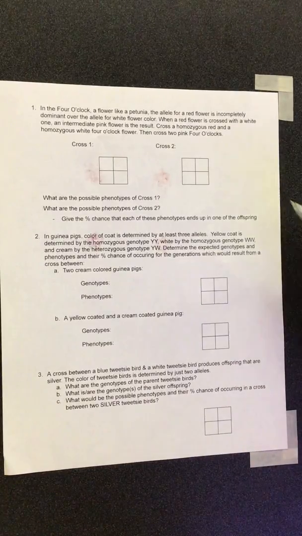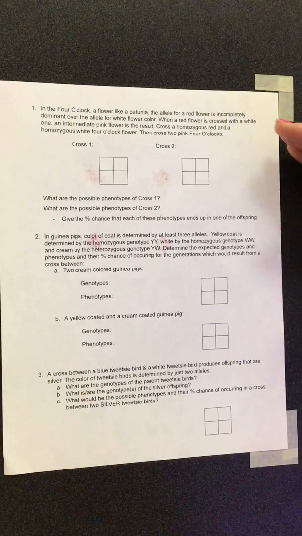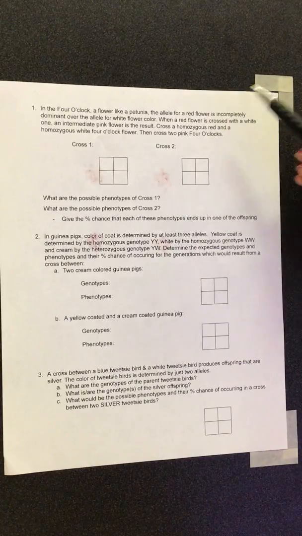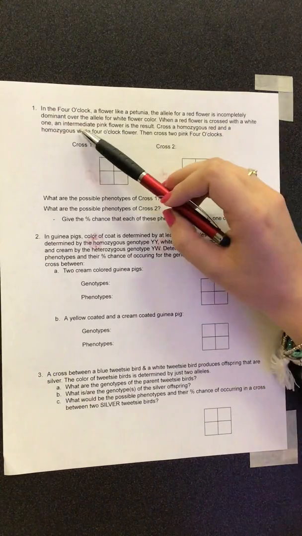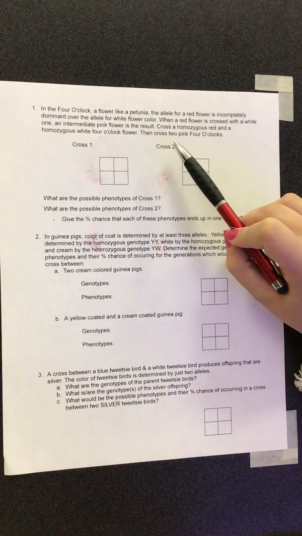So question number 1 says, in the four o'clock, which is the name for a flower like a petunia, the allele for the red flower is incompletely dominant over the allele for white flower. On the front, we use red and white flowers for a reason. This is a true instance of a trait that is incompletely dominant. So when a red four o'clock flower is crossed with a white four o'clock flower, an intermediate pink flower is the result. This intermediate just means that the pink is a blend of the red and the white. They want us to cross a homozygous red and a homozygous white, and then to cross 2 pink four o'clocks.